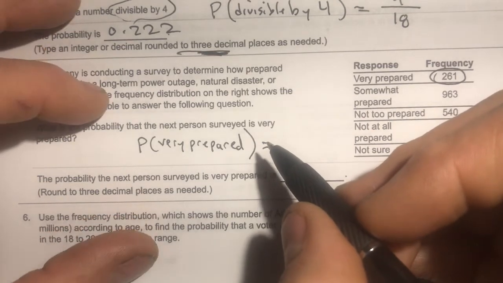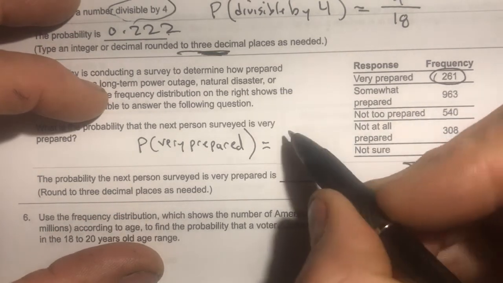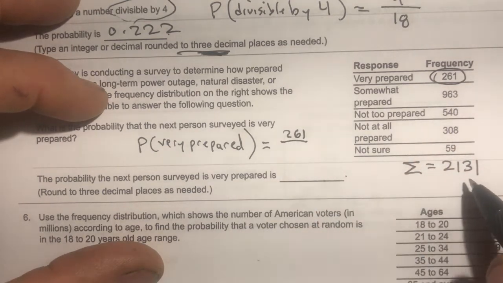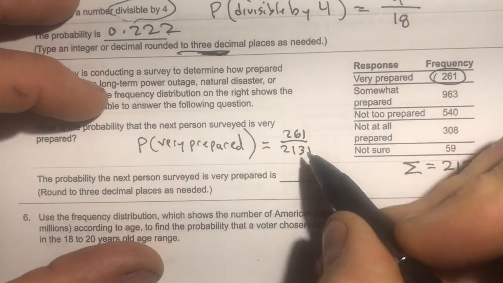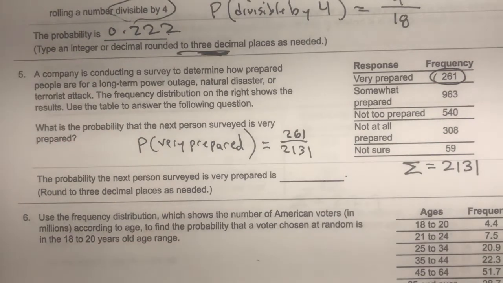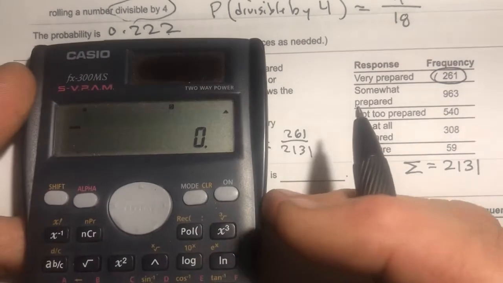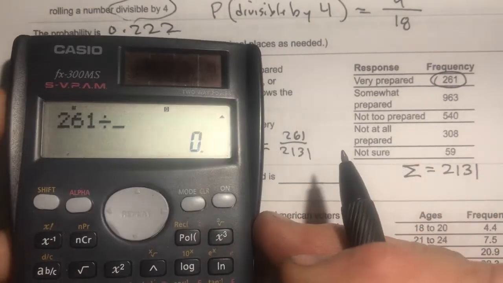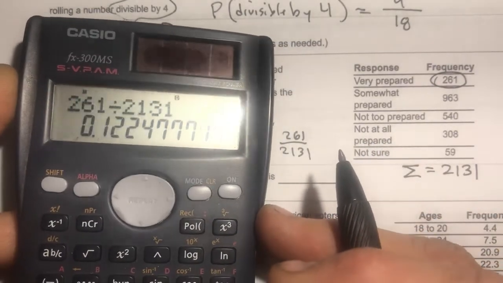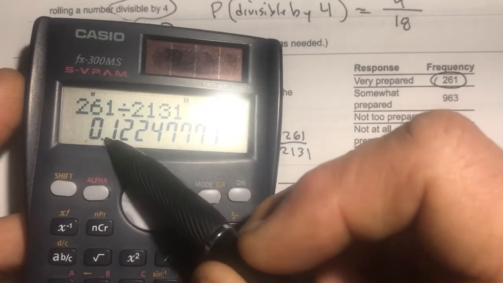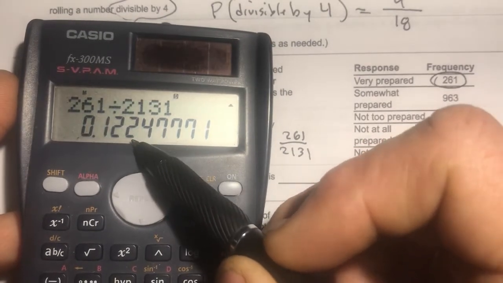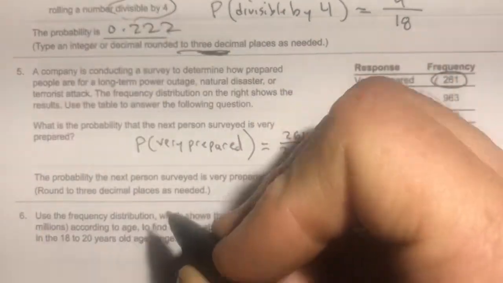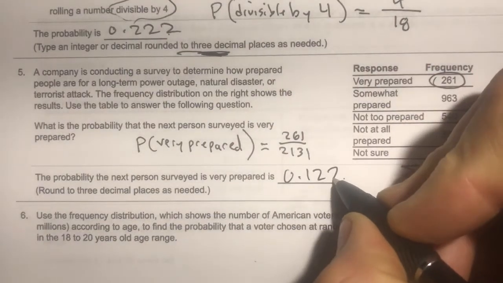So that means I'm going to have the frequency of event E, which is 261, divided by the total frequency, which is 2131, and I divide those. All right, so let's see here. 261 divided by 2131, and I get 0.1224. Does this 4 make that 2 go up or stay? It stays, so it's going to be 0.122.